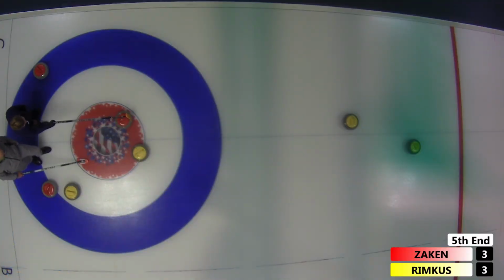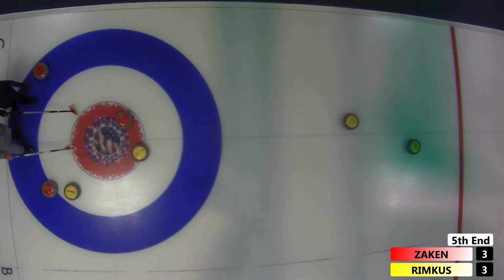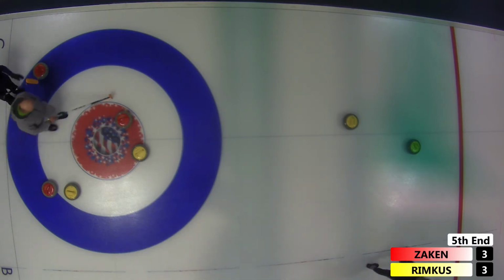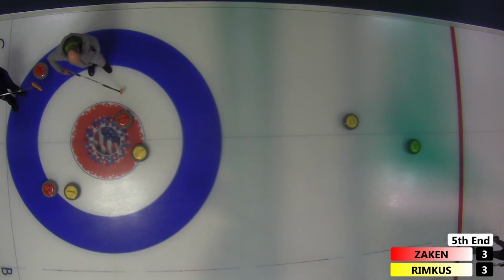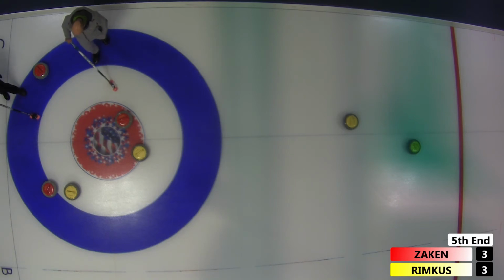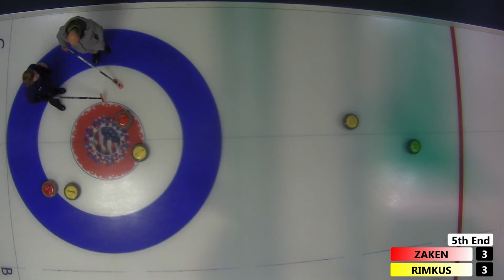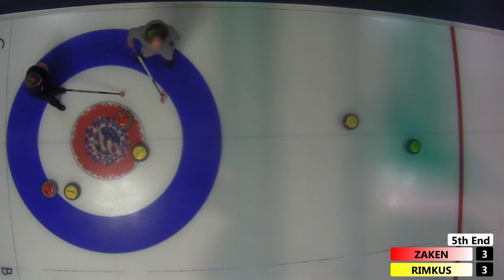All right. So you see, looking in from above, you can see Zaken's shot, which turned out to be quite beautiful. I was doubting it. I don't know why I would doubt Mark Zaken. A nice open draw, and he slides it in, biting the... Well, he's not biting the button, but he's well into the four foot. I was seeing how far the delay was. Sorry. Yeah, there's a bit of a delay.